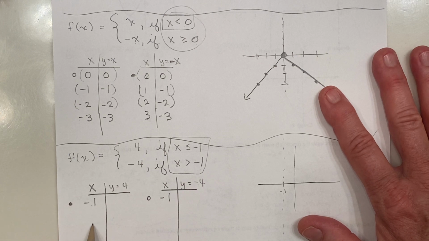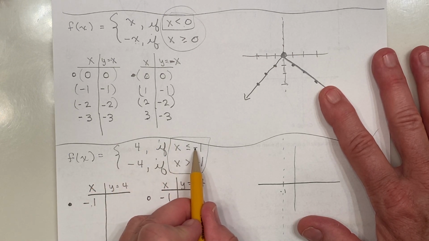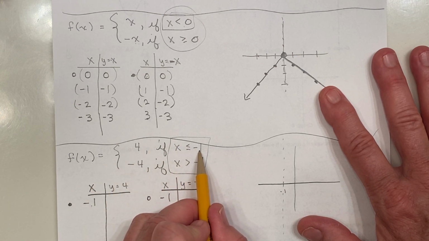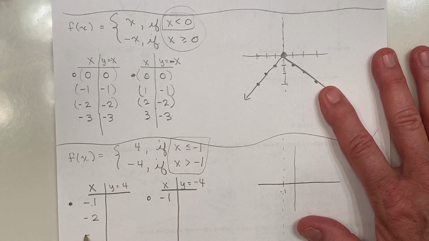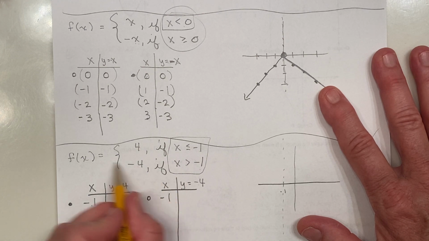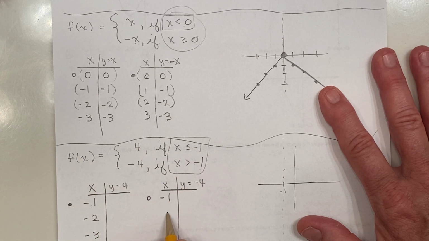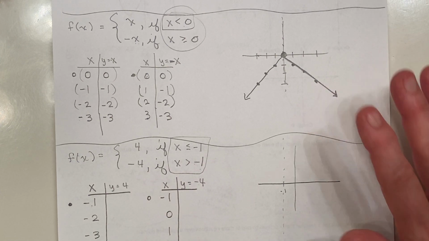All right, now, so what numbers go down here? We'll take a last look up here. X values less than negative 1 would be negative 2, negative 3, negative 4. Okay, what goes down here? We'll connect back to the piece that's y equals negative 4. X values greater than negative 1, which means you're getting closer to 0, and then some positive numbers.